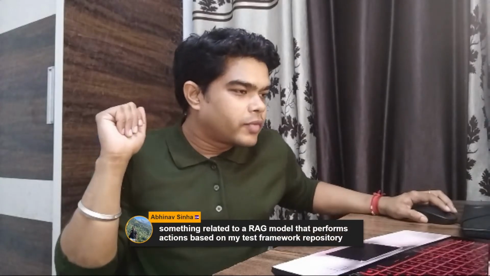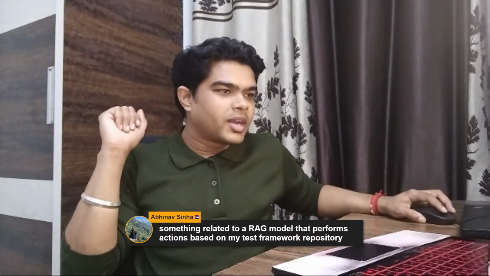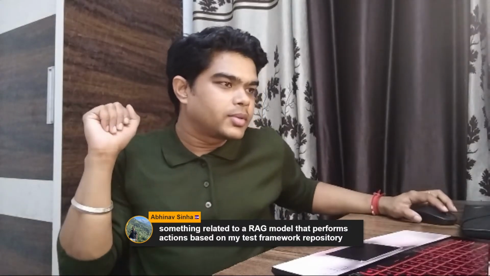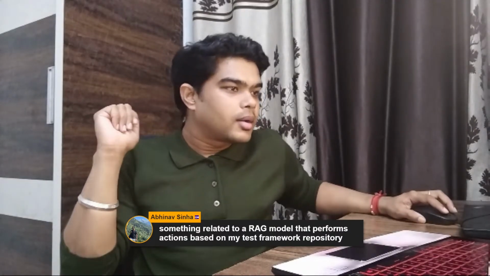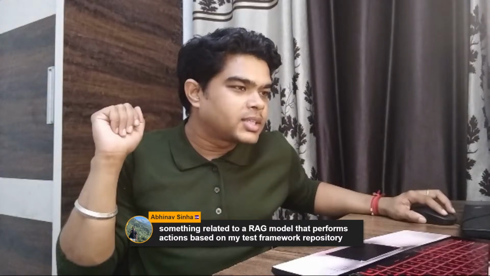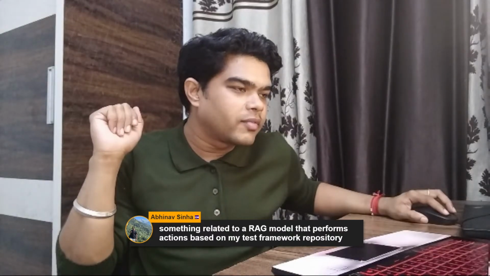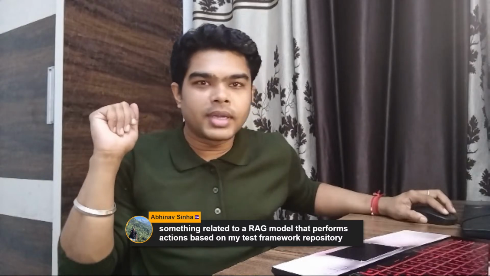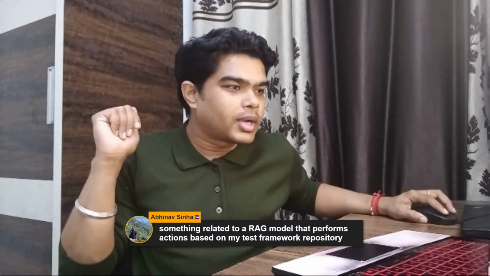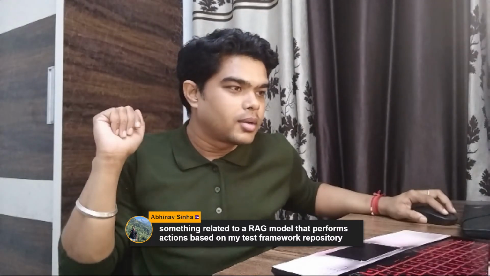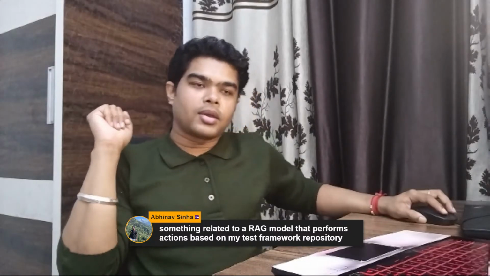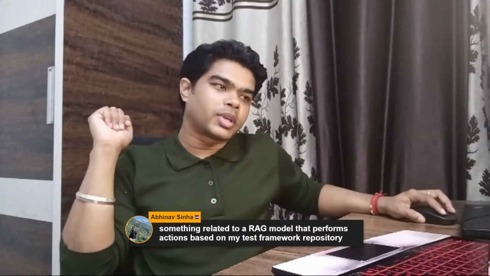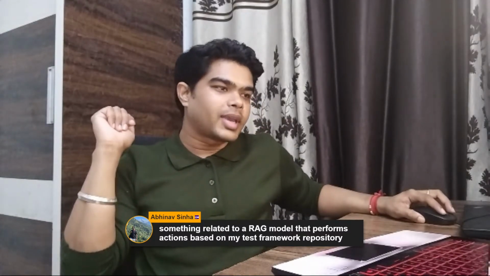We have one question from Abhinav, something related to a RAG model that performs actions based on my test framework repository. About this, Abhinav, I am currently not sure how it works, but I can look into this RAG model and see if I can create something on that.